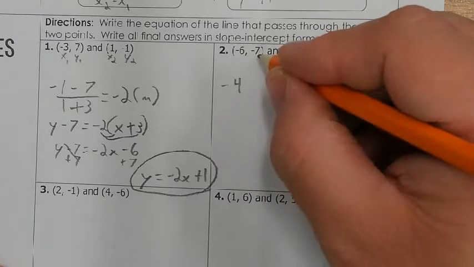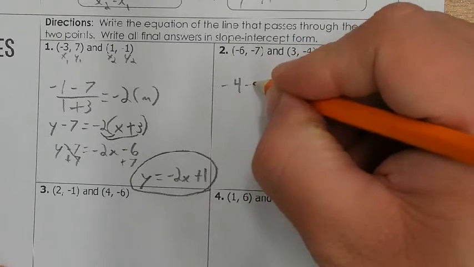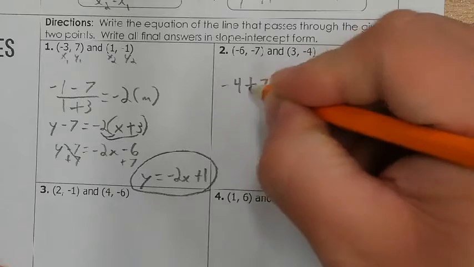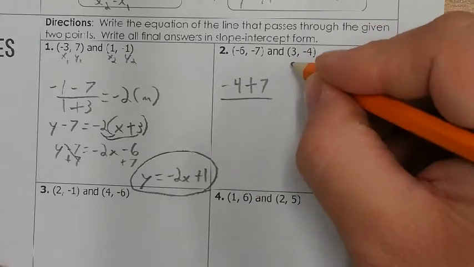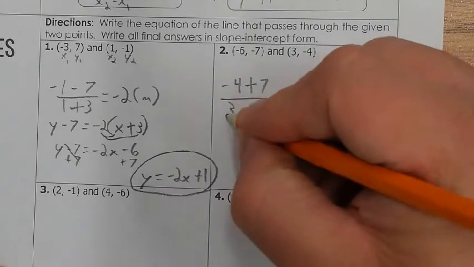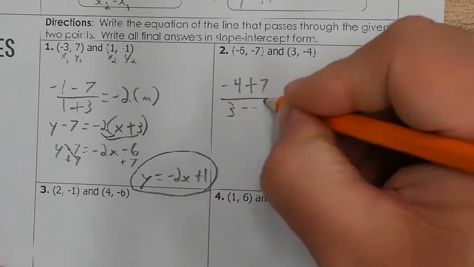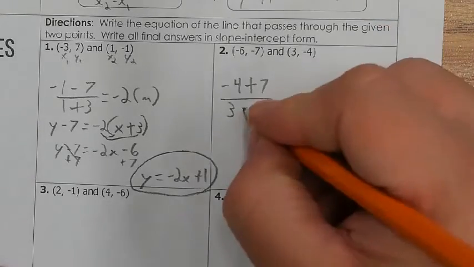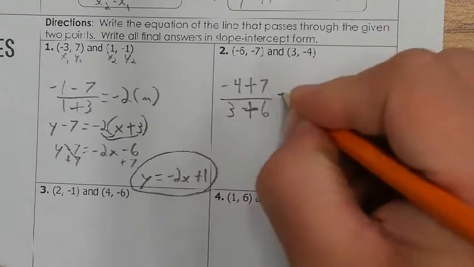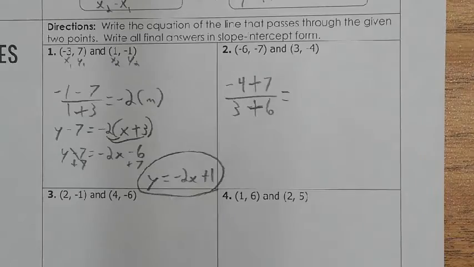-4 minus a -7. Well, we know minus a -7 is the same thing as adding. Over our x2. x2 is 3 minus our x1. We know minus a negative is the same thing as adding. So let me show you something. This is what I was wanting to show you with Desmos mainly.